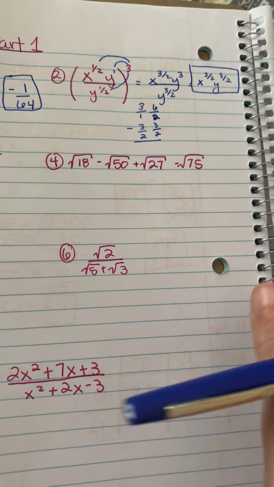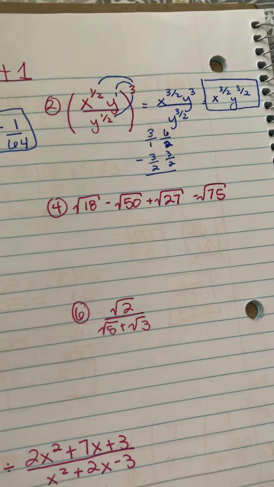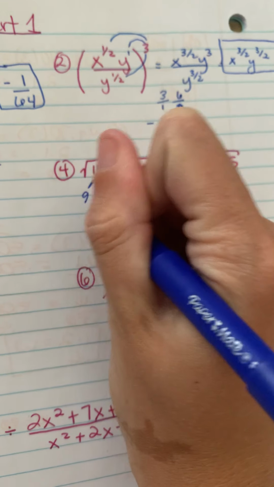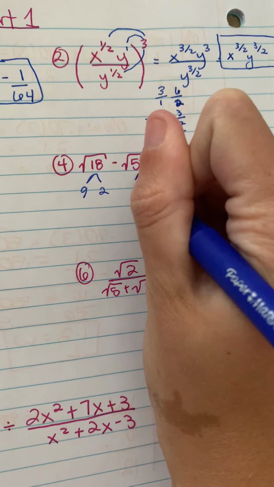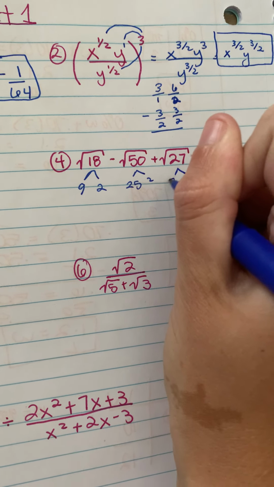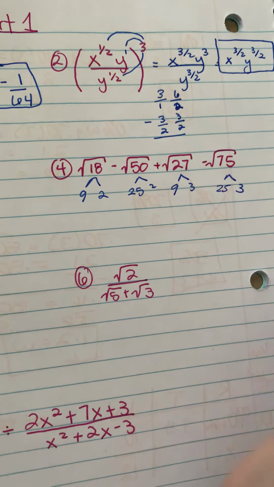Now number 4 would normally be an easy calculator problem, but your calculator isn't going to do these, so we have to break them down. So 9 and 2, 25 and 2, 9 and 3, 25 and 3.